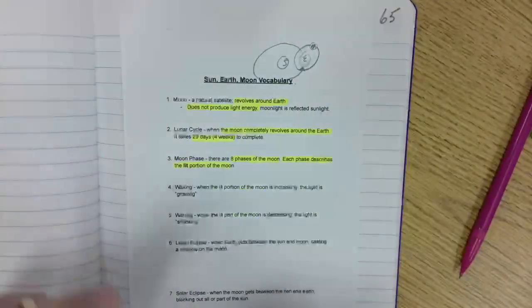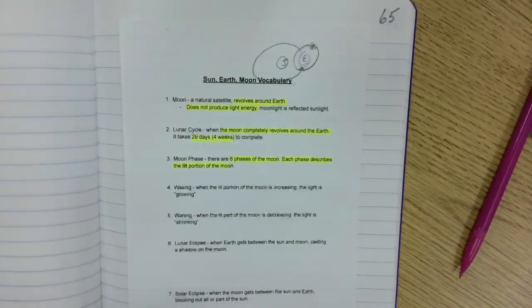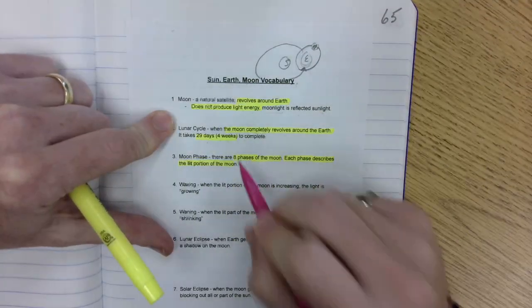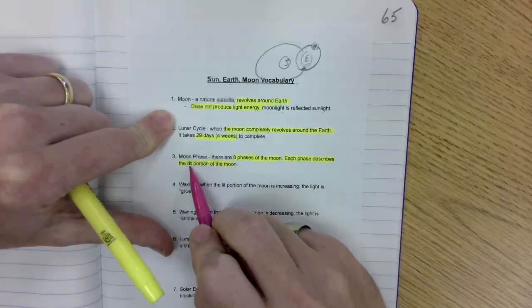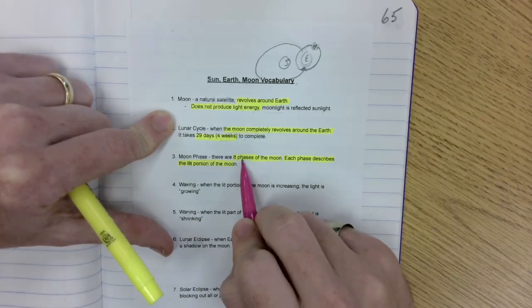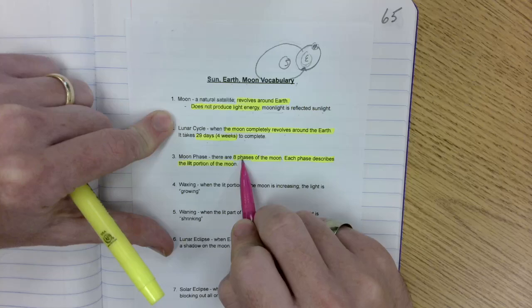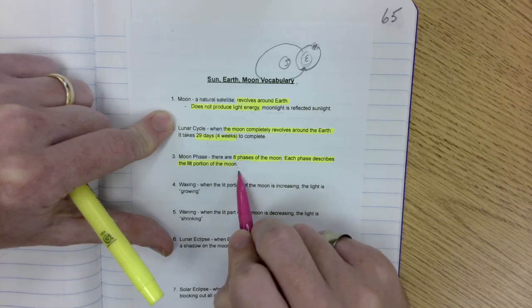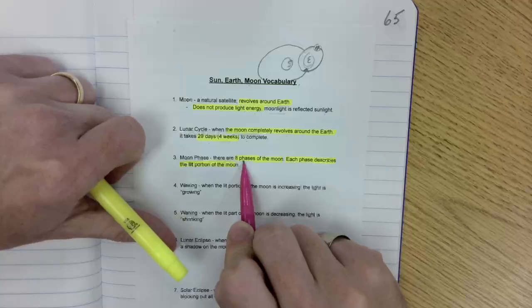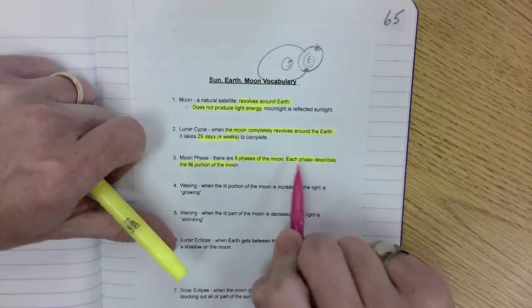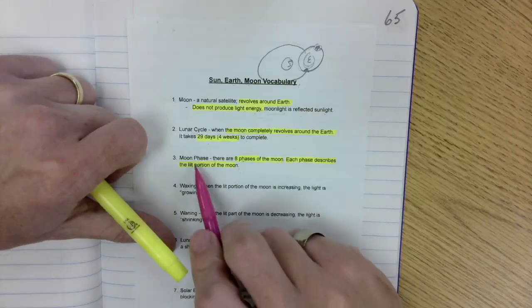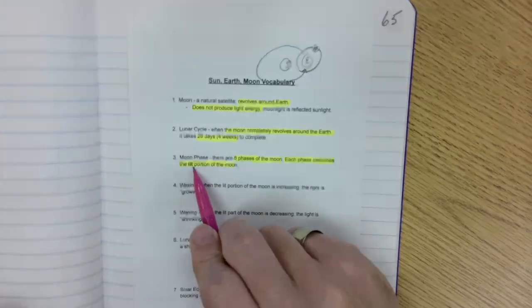On our next page, we're going to actually look at what all 8 phases are, and we'll be looking at the different lit portions of each of these 8 moon phases. So this is all we need to highlight, all the information we need for moon phases for now. Just need to know that there's 8 moon phases, and that each phase, the name of each phase is describing the lit portion of the moon, or the part of the moon that is in light.